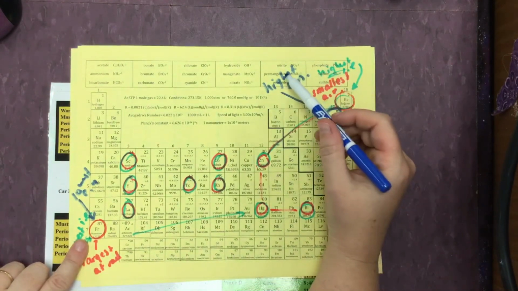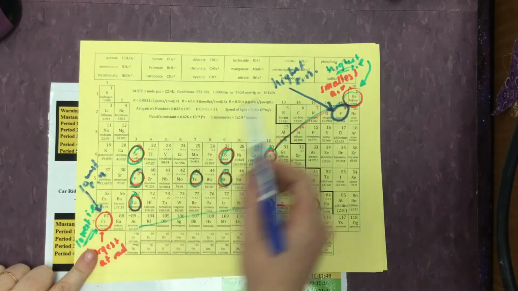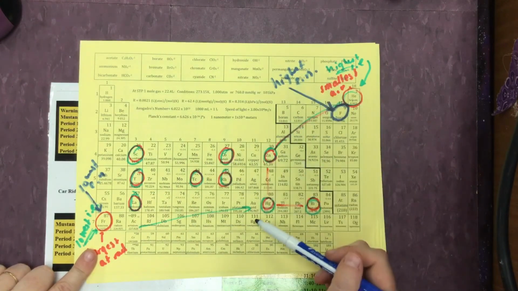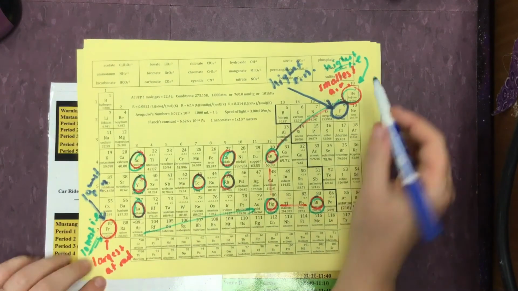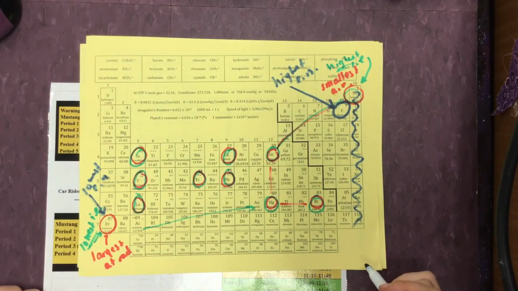Francium low, fluorine high. Trends still hold, so lanthanum would be low, scandium would be higher, technetium would be lower, cobalt would be higher, mercury would be lower, zinc would be higher. And really, we just need to remember that noble gases don't count at all in terms of electronegativity.